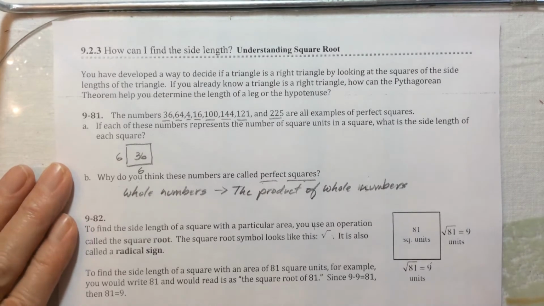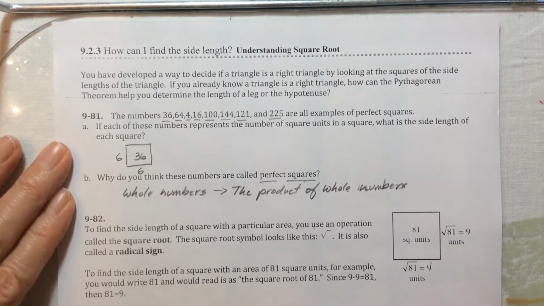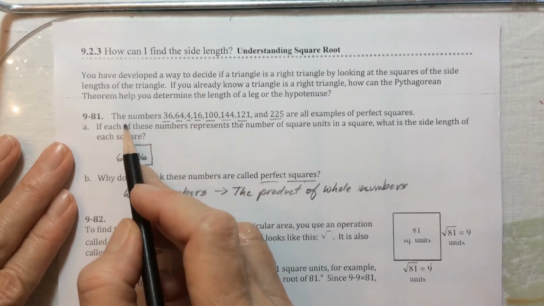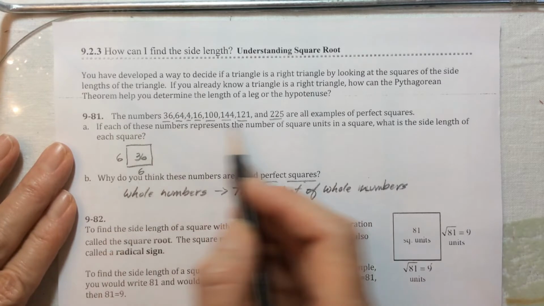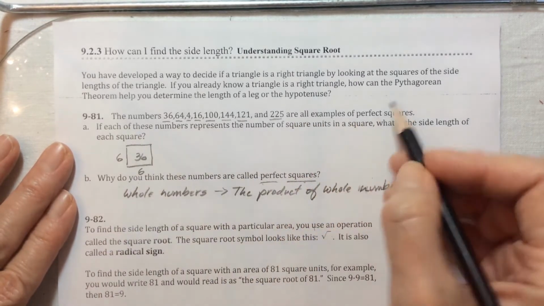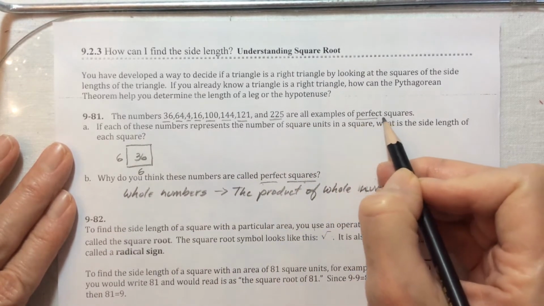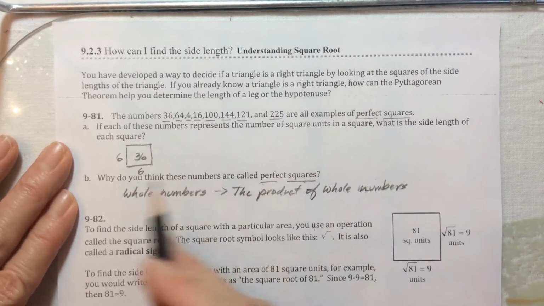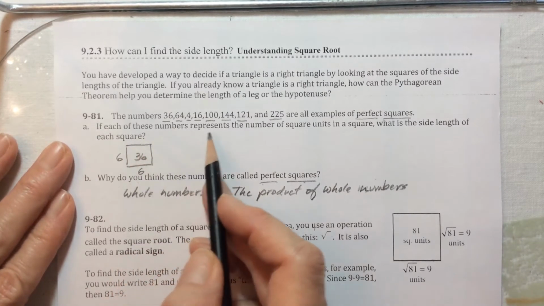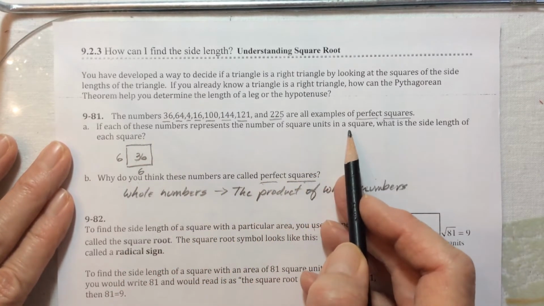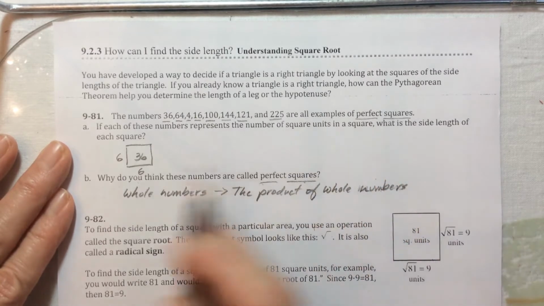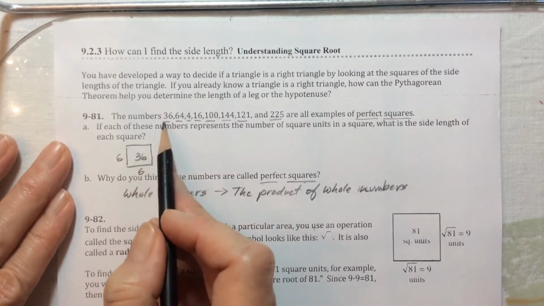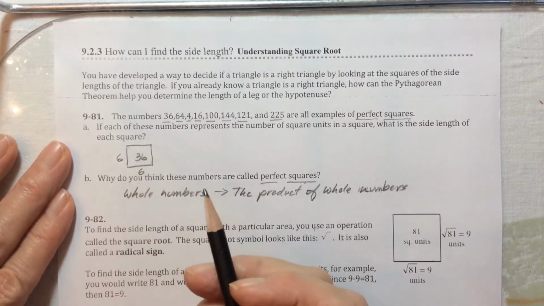We're looking at how to find square roots. So they've given us a whole bunch of numbers up here, and they have let us know that these numbers are all examples of perfect squares. So that's an important term to remember, a perfect square. So if each of these numbers represents the number of square units in a square, what is the side length of each square? So I've written out a square already for the first number, which is 36.